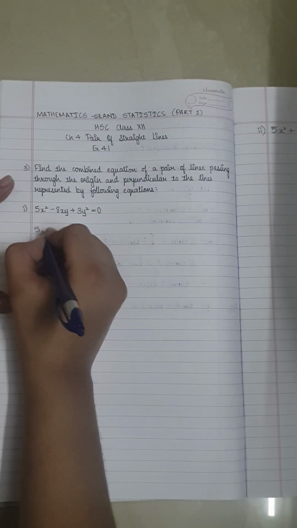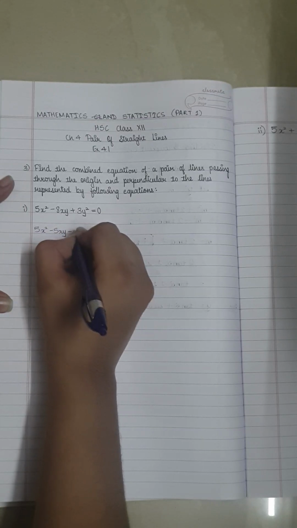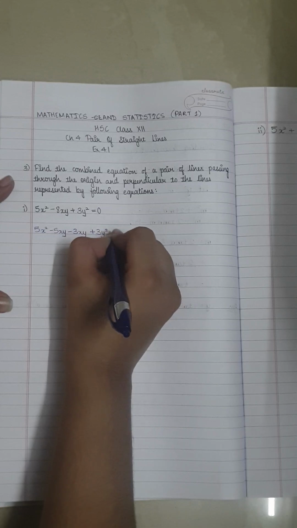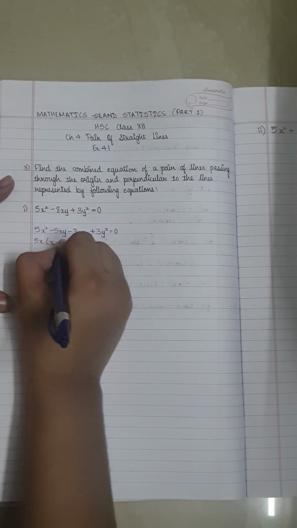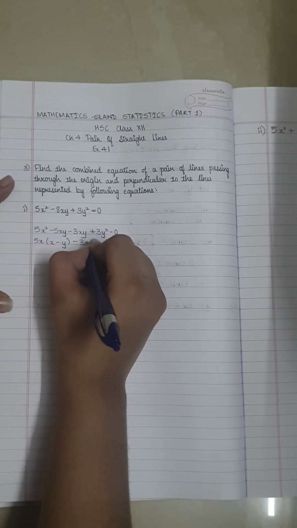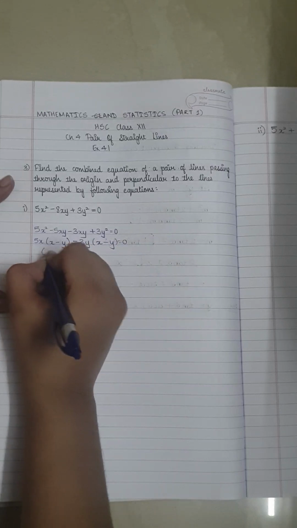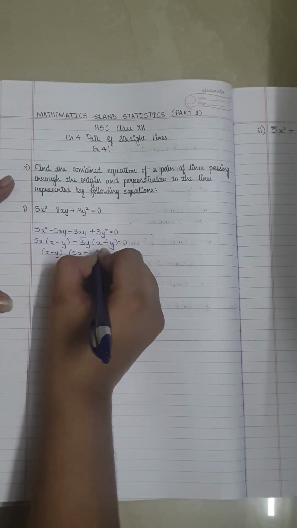So you have 5x square minus 5xy minus 3xy plus 3y square is equal to 0. 5x (x minus y) minus 3y (x minus y) equal to 0. (x minus y)(5x minus 3y) equal to 0.